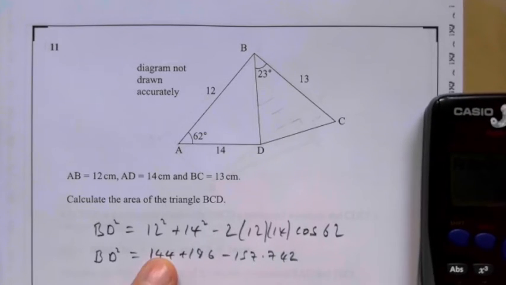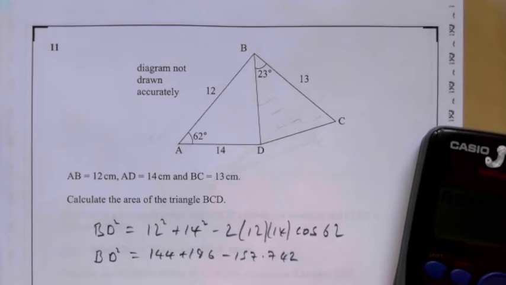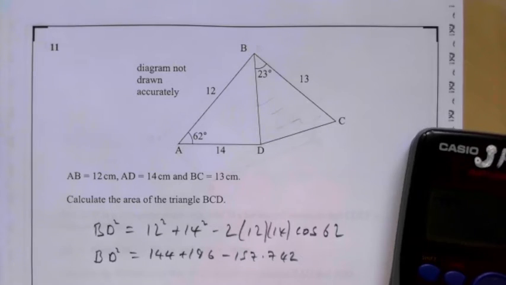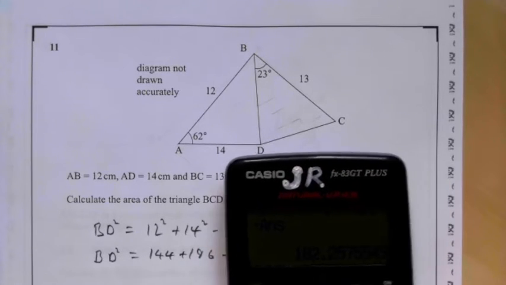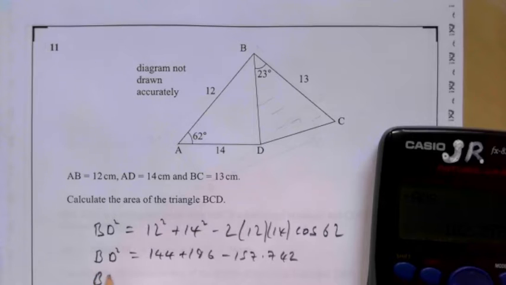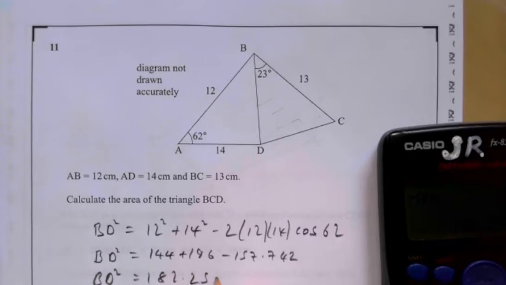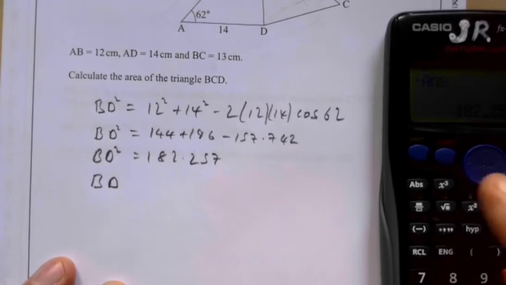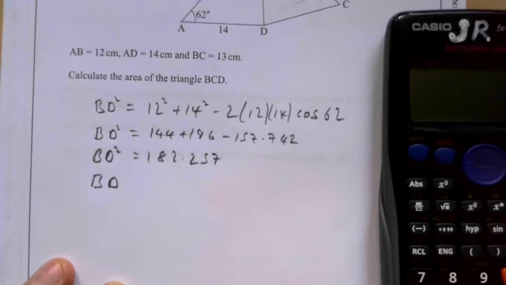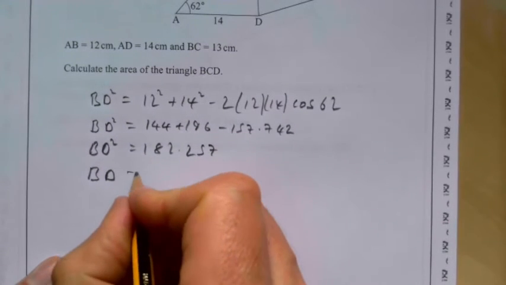So I do 144 and 196, take away that. I think it gives me 182.257. And then for my BD, I want to take the square root of that. I get 13.5.